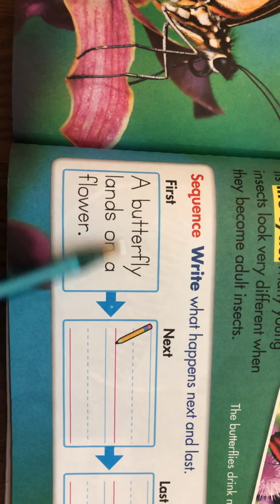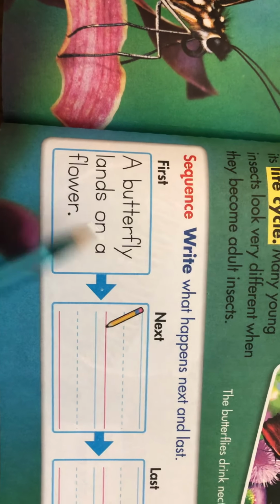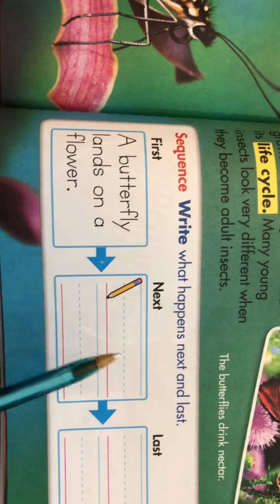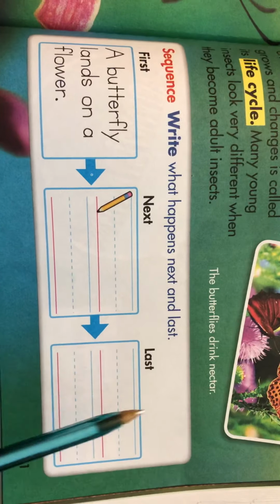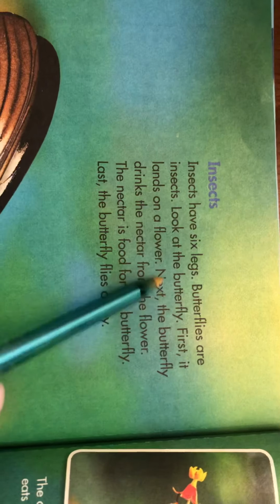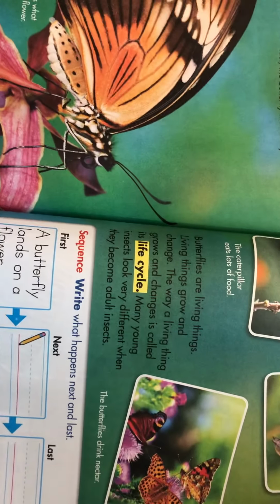First, a butterfly lands on a flower. Next, what does the butterfly do after landing on the flower? Last, what does the butterfly do after the flower? And guess what? It's all right here. Gee, Miss Martin, I'm so glad that you give us the answers.